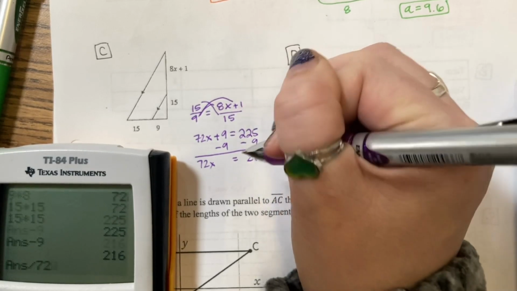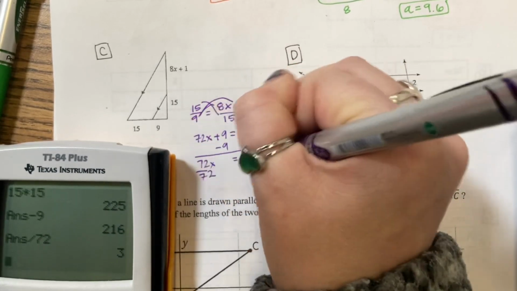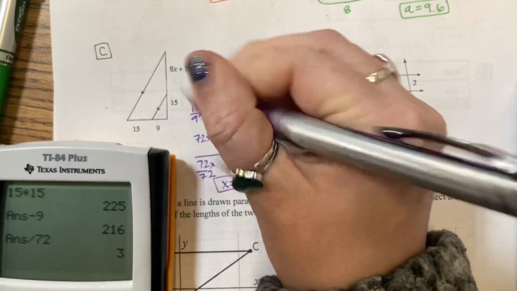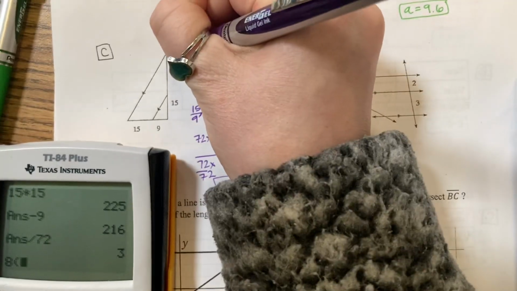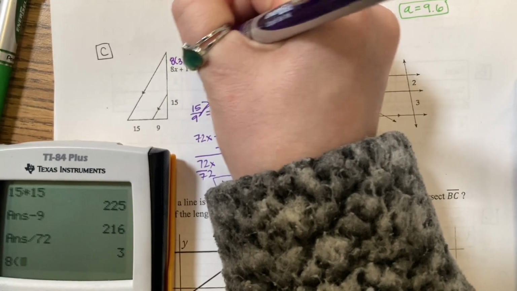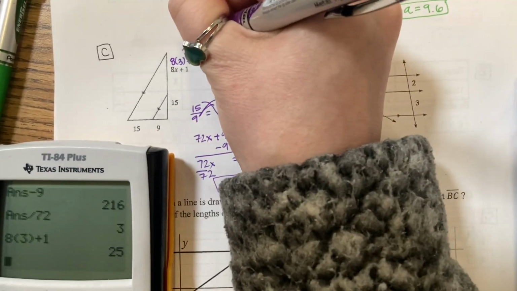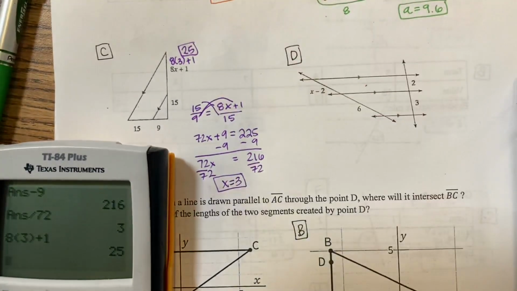Divide by 72. If they want me to find the side, I would plug it in. Missing side is 25.